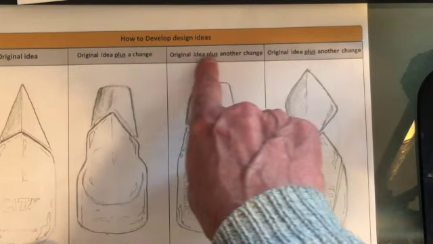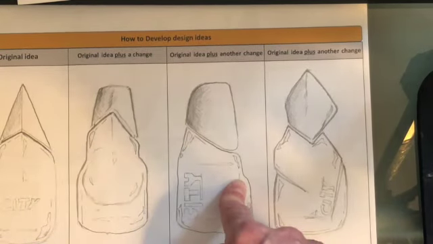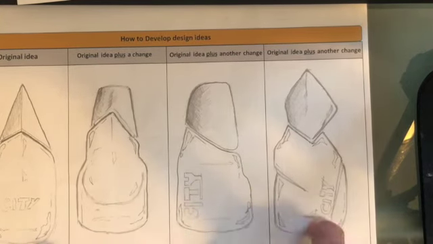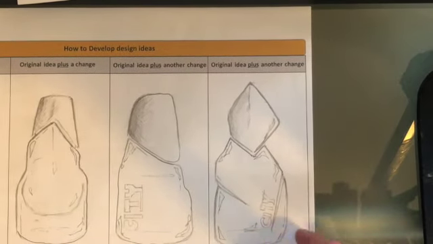So at the top it says original idea plus another change, okay? So each time you're drawing it out again, you are making another change. Guess what you're going to do in the fourth one? Okay, you've only got 4 to do, and it's making changes again.